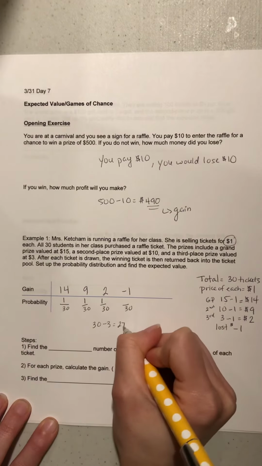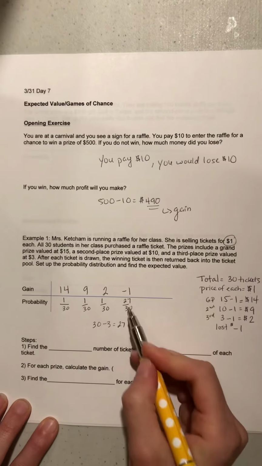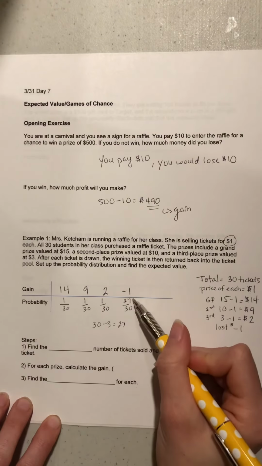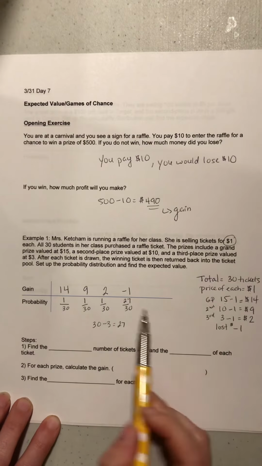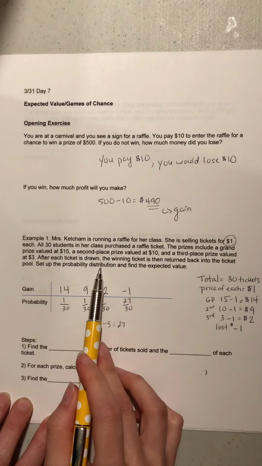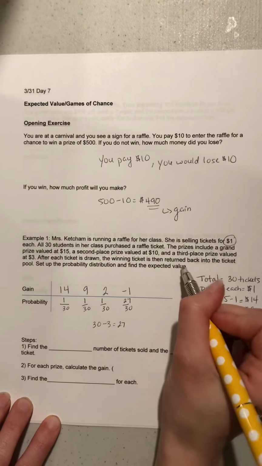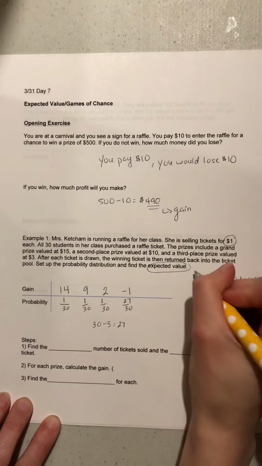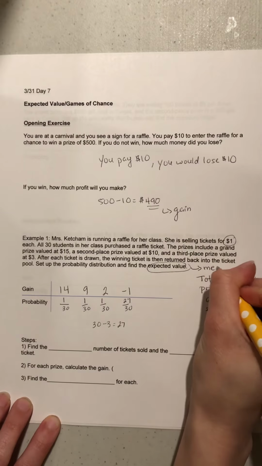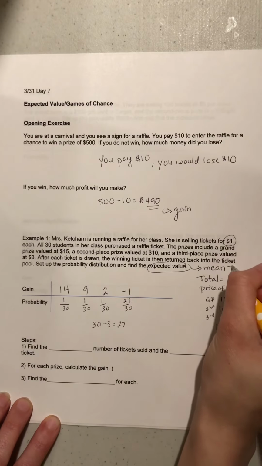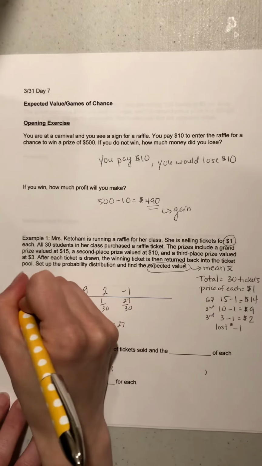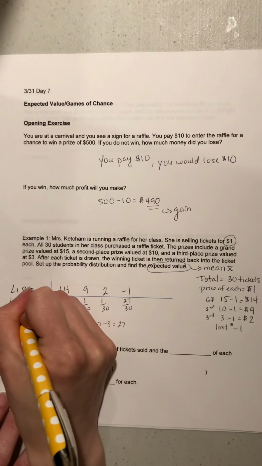So that would give you 27 people that are going to lose the raffle. Okay, and that's always going to be the last setup for you. So this is how you would set up the probability distribution. In order to find the expected value, I want you to circle that. That would be the mean in your calculator, which is what we did yesterday, or my X bar. Right, so that would be putting this into L1 and this into L2.